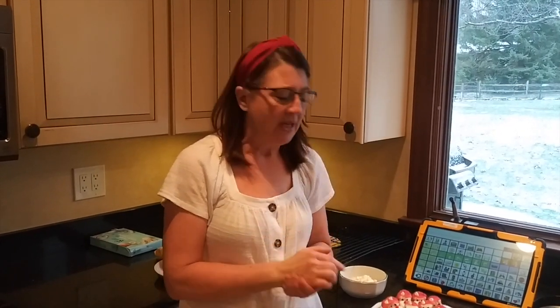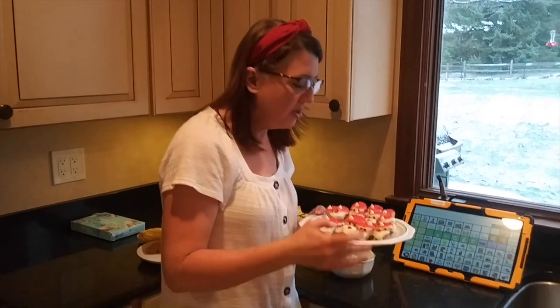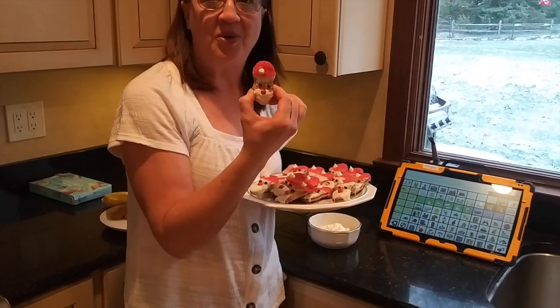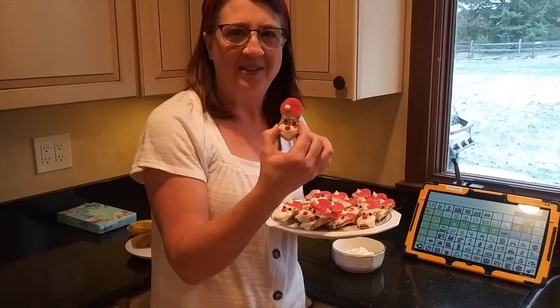Hi. When you think about Christmas, do you think about Santa Claus? Santa Claus is a huge part of Christmas for lots of people. So I thought it would be fun to make these cute Santa Claus cookies today. Would you like to make them with me?